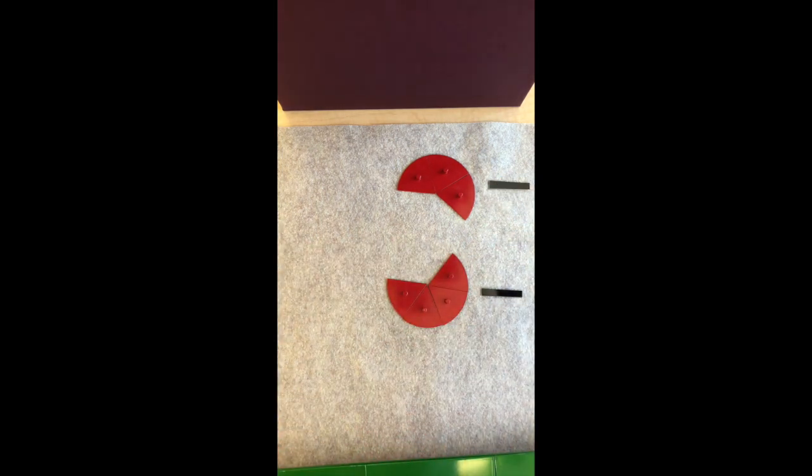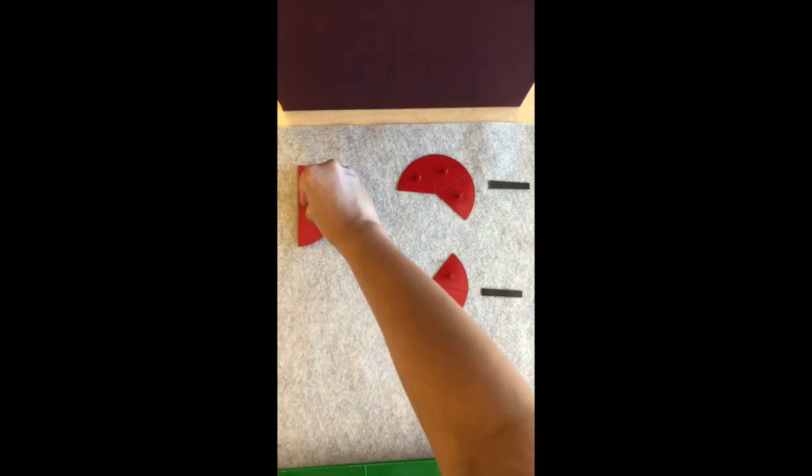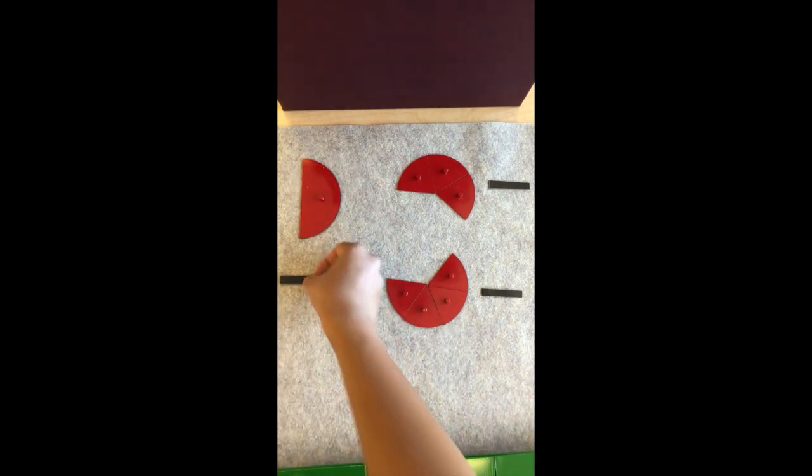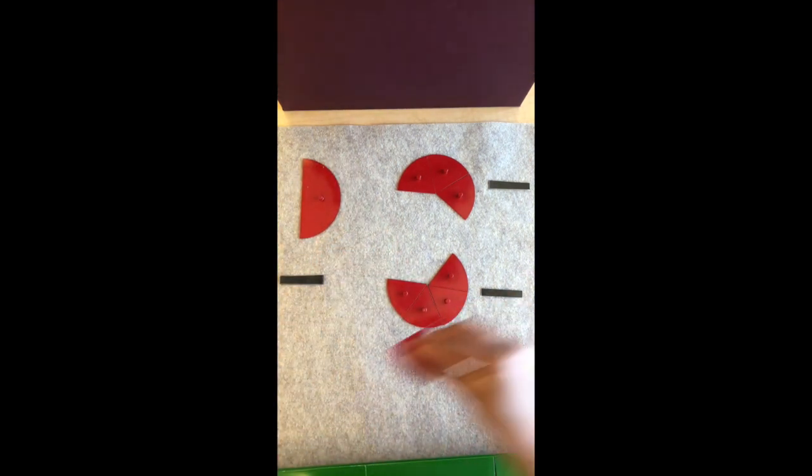So what I'll do is I'll write the denominator for these, and then you guys can fill in the numerator. How does that sound?